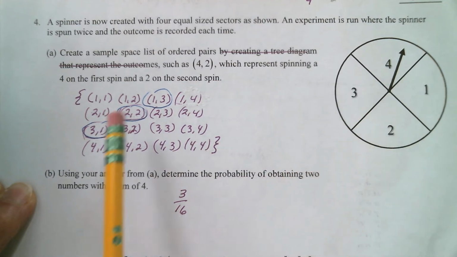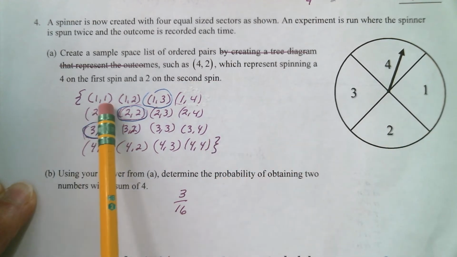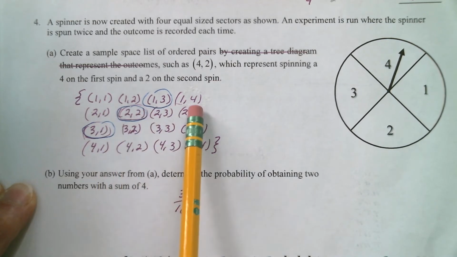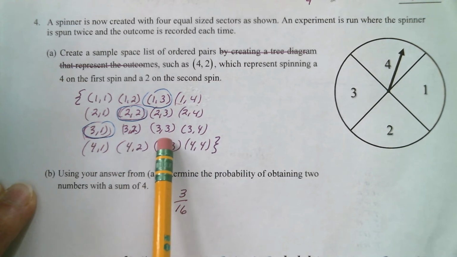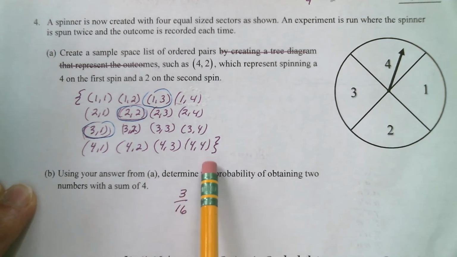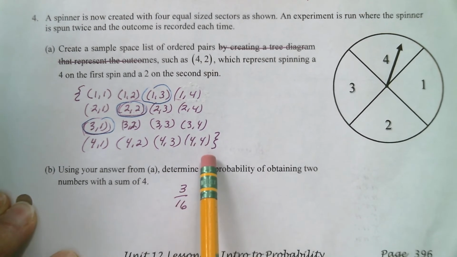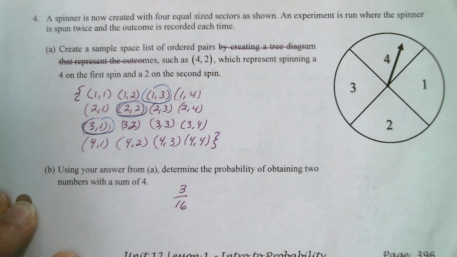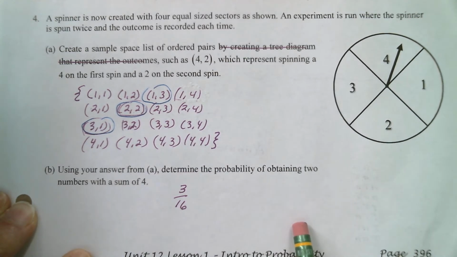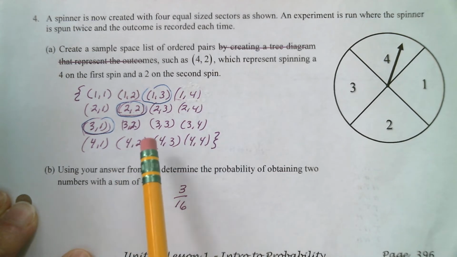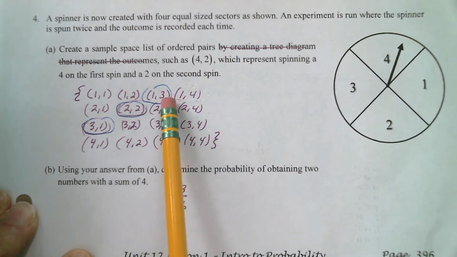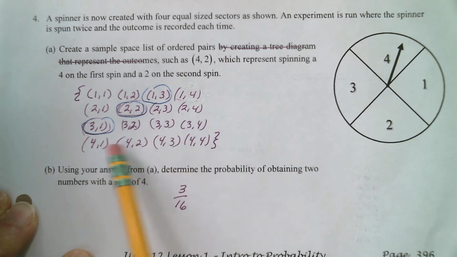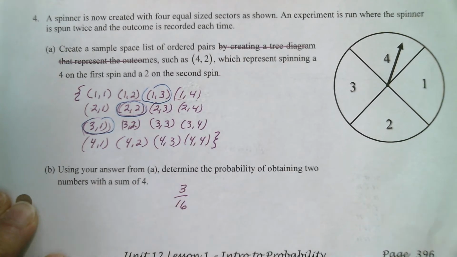Okay. So the sample space here would be, well, you can get a 1 followed by a 1, or 1, 2, 1, 3, 1, 4, 2, 1, 2, 2, 2, 3, 2, 4, 3, 1, 3, 2, 3, 3, 3, 4, 4, 1, 4, 2, 4, 3, 4, 4. So there's 16 possible outcomes. And B, using your answer from A, determine the probability of obtaining two numbers with a sum of 4. So I just circled those pairs that summed to 4: 1, 3, 2, 2, and 3, 1. So that's 3 out of the 16.